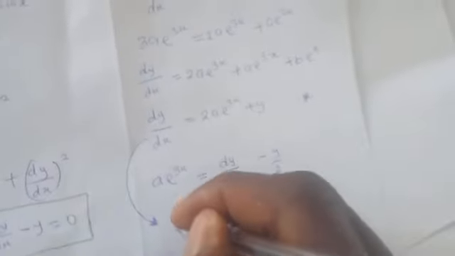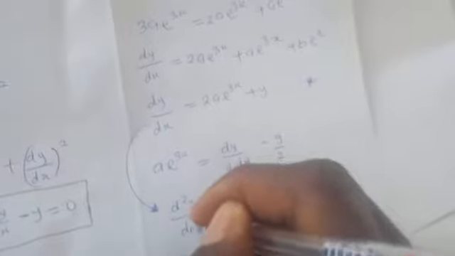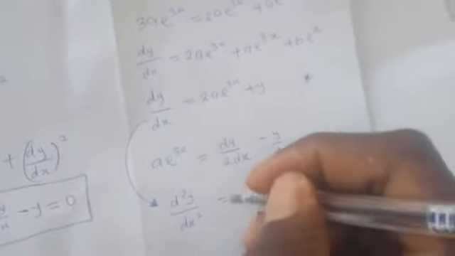I'm going to differentiate equation star the second time, because I have two constants in the equation. So if I find the derivative of equation star with respect to x, I'm going to have d squared y over dx squared equal to 6a e^(3x) plus dy/dx. Now I've been able to have this.